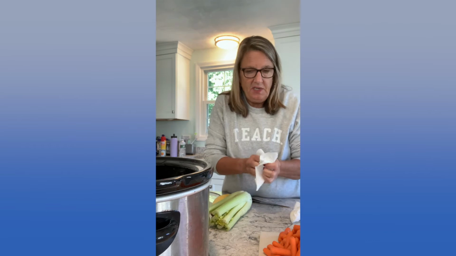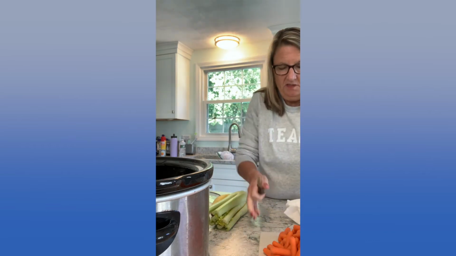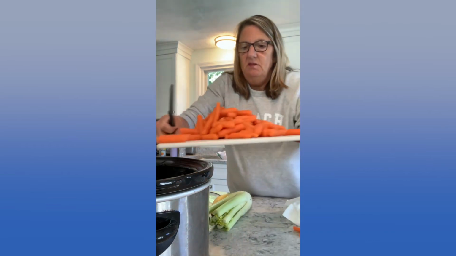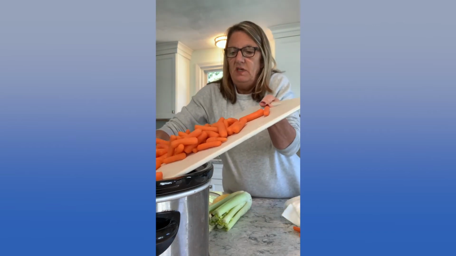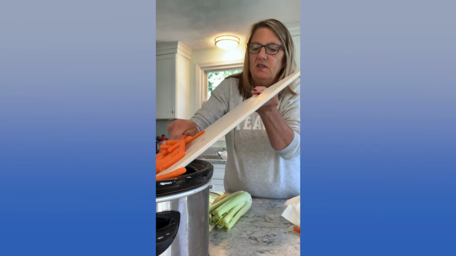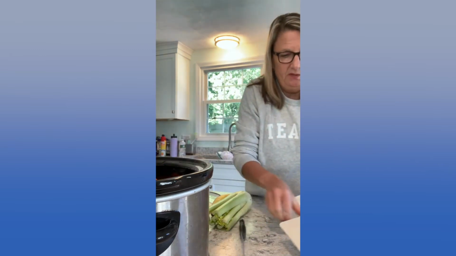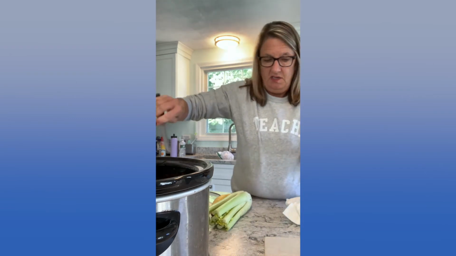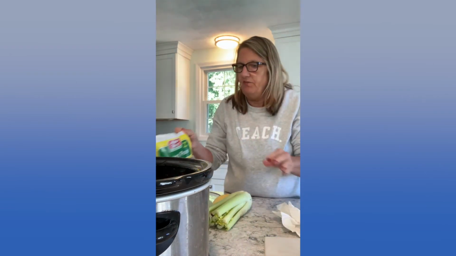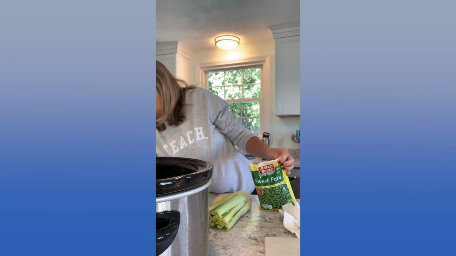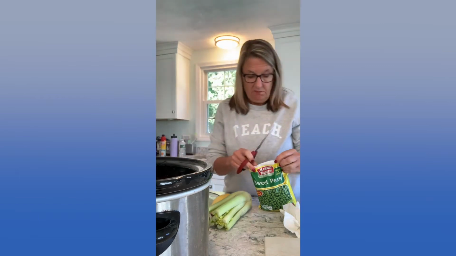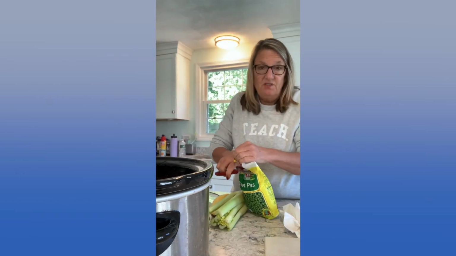So I'm going to add some carrots. Right here I have some carrots. I know it looks like a lot, but after it's cooked, they kind of shrink up. Kind of, but I like carrots anyway, so I'm going to mix those in. And I also have a bag of frozen peas I'm going to throw in. If you don't like peas, you don't have to put them in, but it kind of gives it flavor. You can always just pick them out if you don't want to eat them.